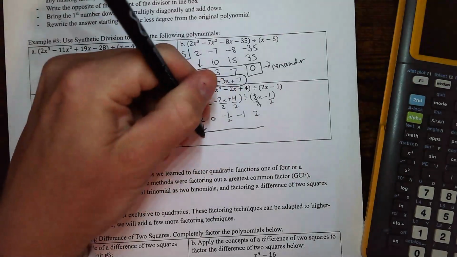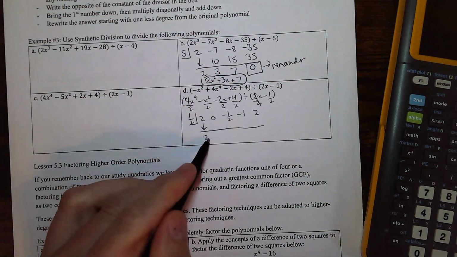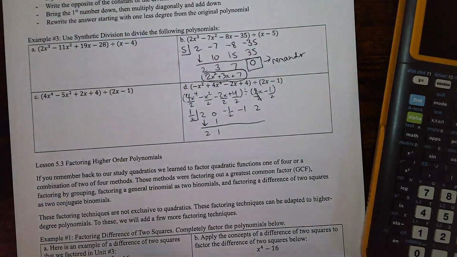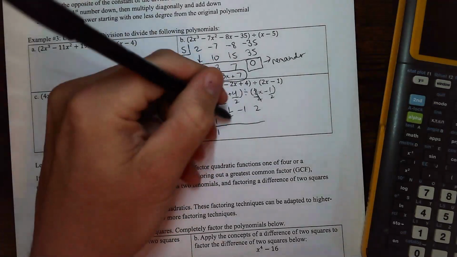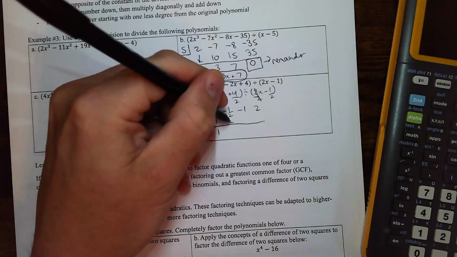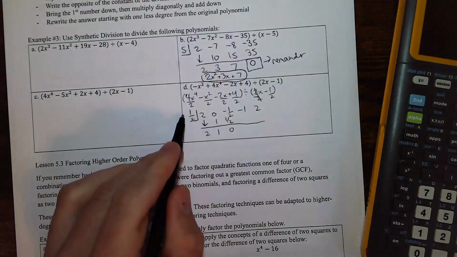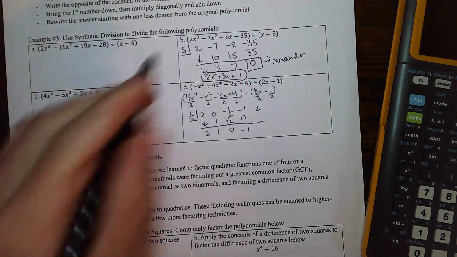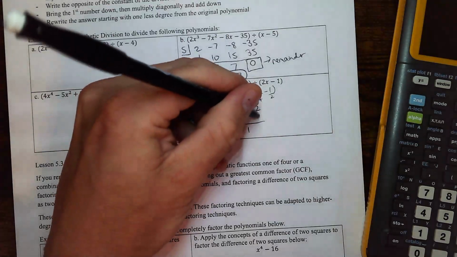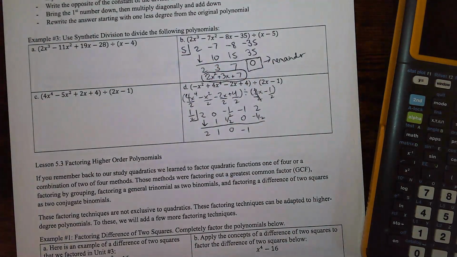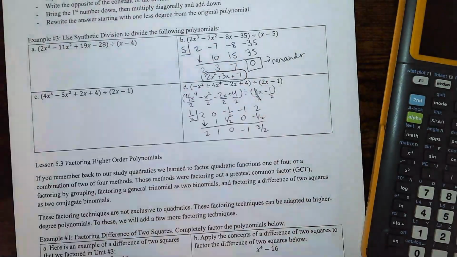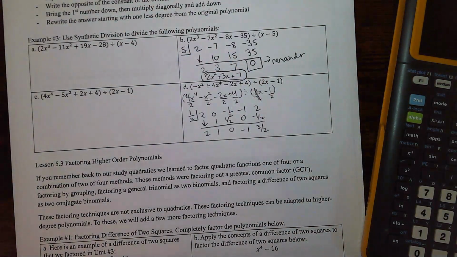Bring down the 2. So 1/2 times 2 is 1. 0 plus 1 is 1. 1/2 times 1 is 1/2. Plus -1/2, which is 0. 1/2 times 0 is 0. Plus -1 is -1. 1/2 times -1 is -1/2. And so that would be 3/2. We'll talk about how this plays out.